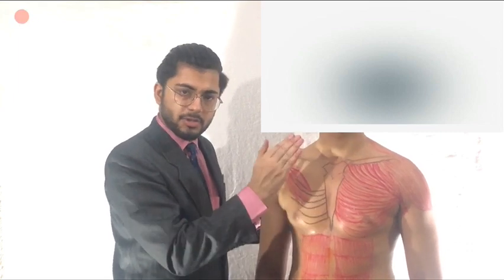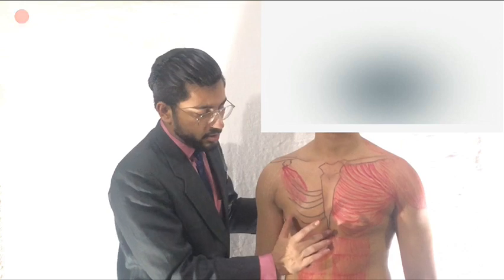Just touch it and feel it. It's a concave surface. Then you move down and you can feel a projection, a bit of an uplifted area. This is the angle of Lewis. Then you go down and here you can palpate a pointed region, that is the xiphisternum.